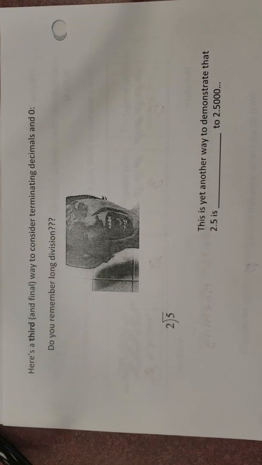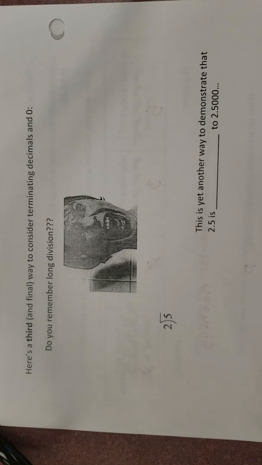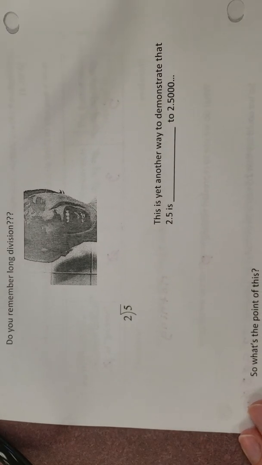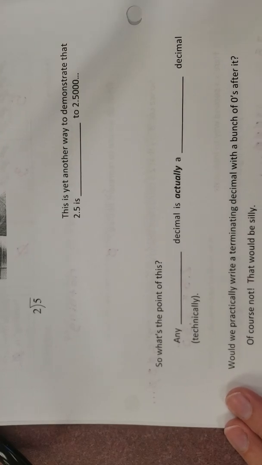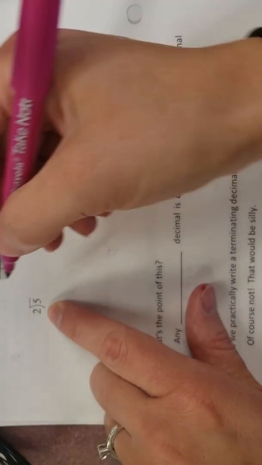There's a third way. I'm sure there's more of them too, but this is the third one that we talked about in class, and it has to do with long division, and this is typically the reaction I get from students when I mention long division. We've kind of suppressed those memories. It's tough. Long division is hard to learn when you're a kid.